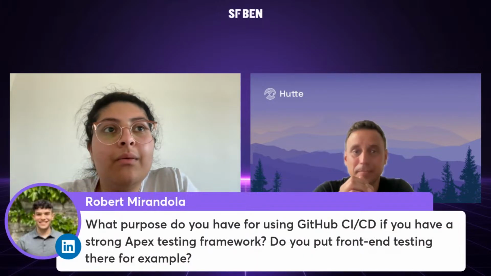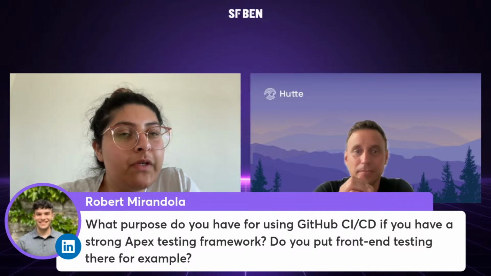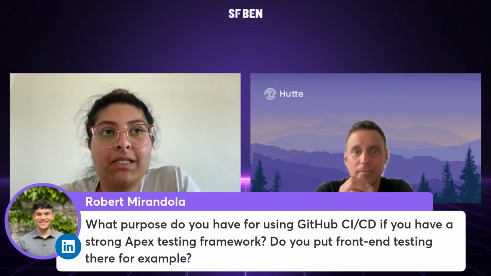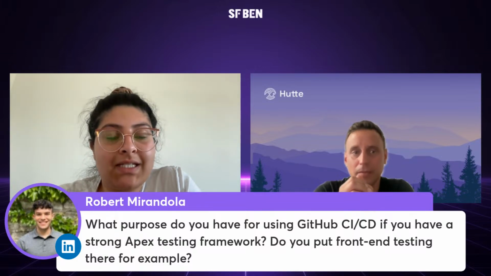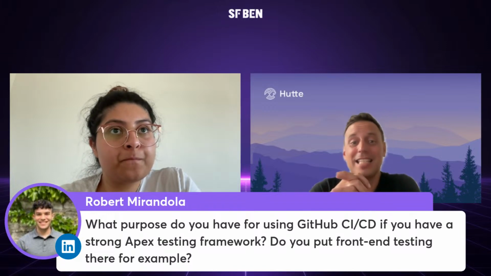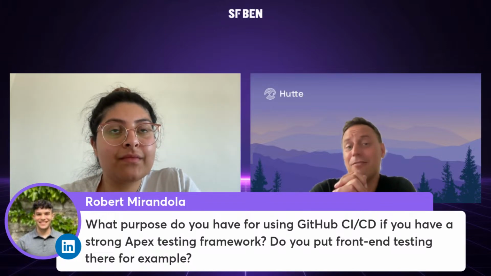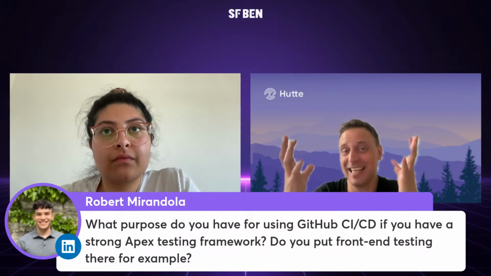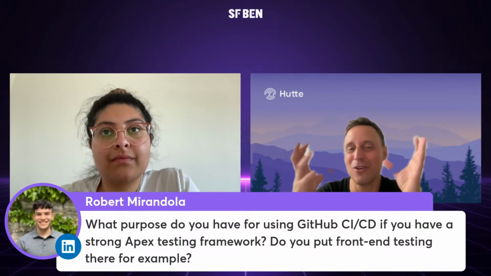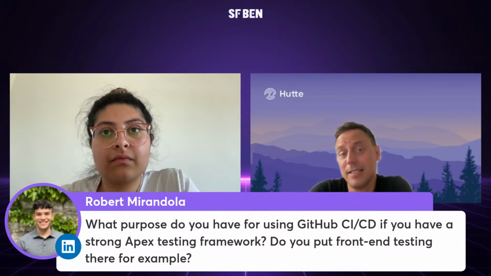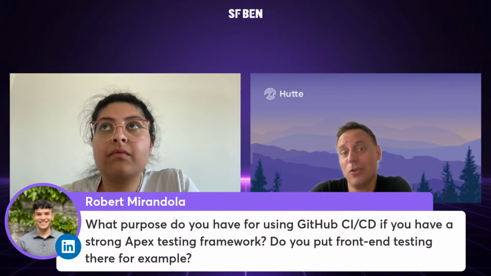Excellent, thank you. Another question here. What purpose do you have for using GitHub CI/CD if you have a strong Apex testing framework? Do you put front-end testing there, for example? Yeah, very good question. That's one use case I haven't even mentioned, automated front-end tests: spinning up a non-visible browser and having an automation click through the UI. That's something you can do on CI/CD, but also executing your unit tests.